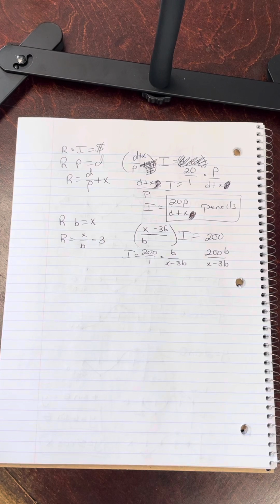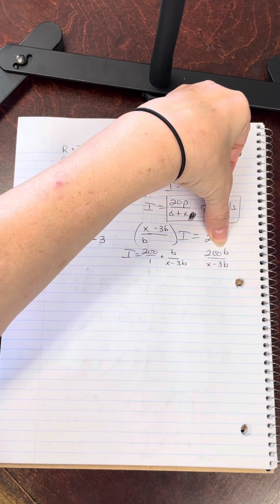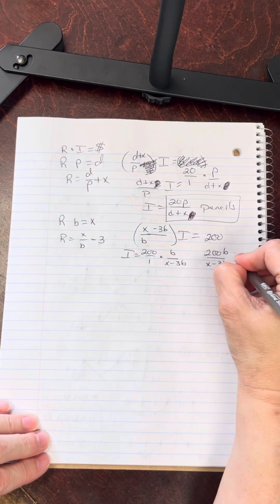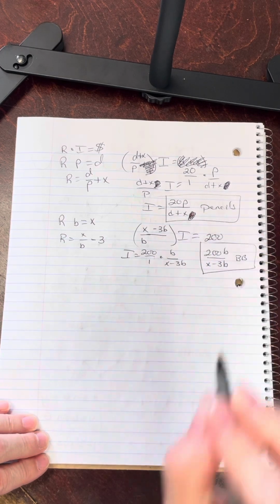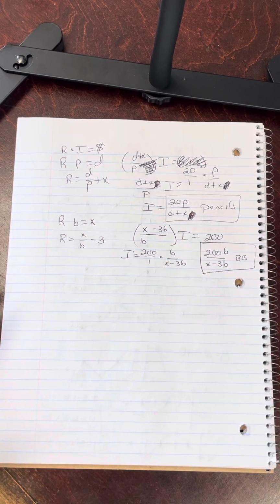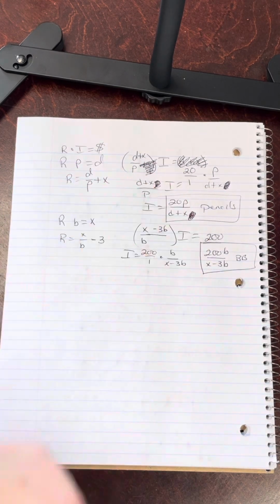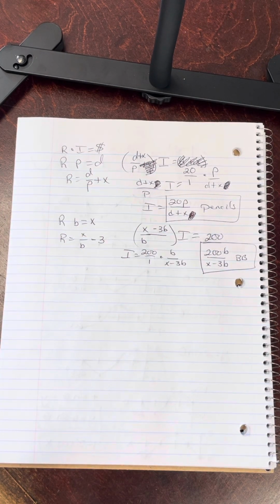It was basketballs, but I'm checking my answer first. Yes, basketballs for the answer. So even though I said these typically don't have numbers, it doesn't mean they can't have any, but they're mostly in letters, and that's what makes them feel a little bit more complicated.